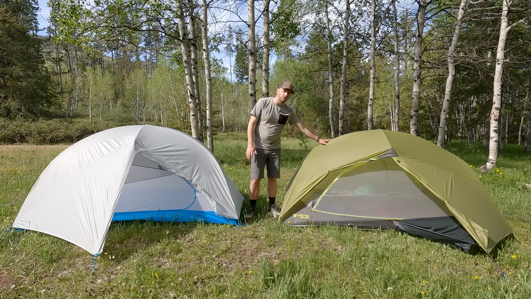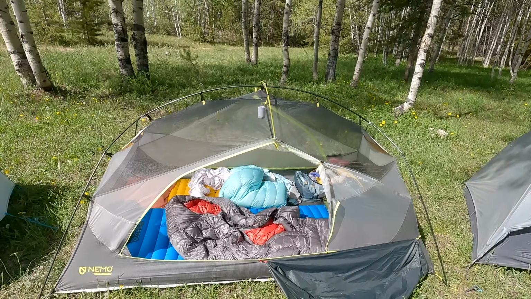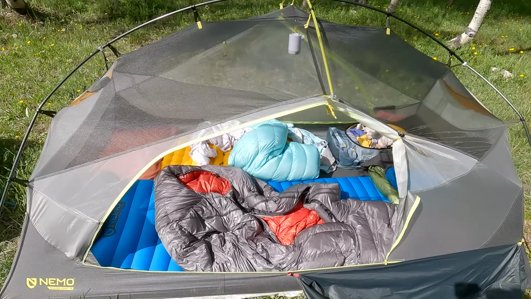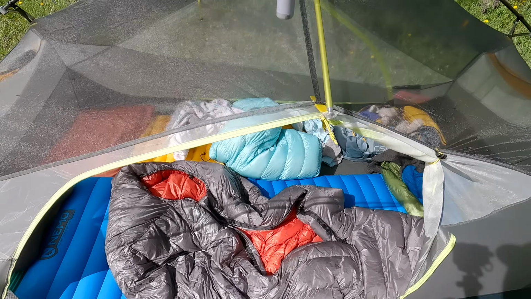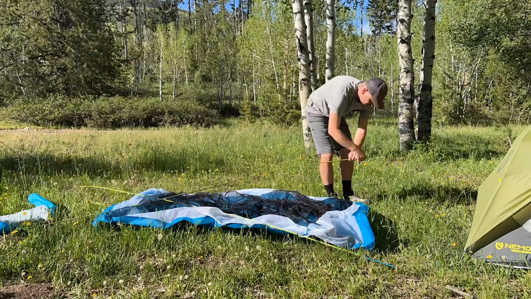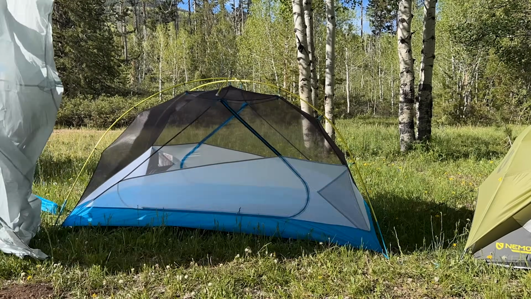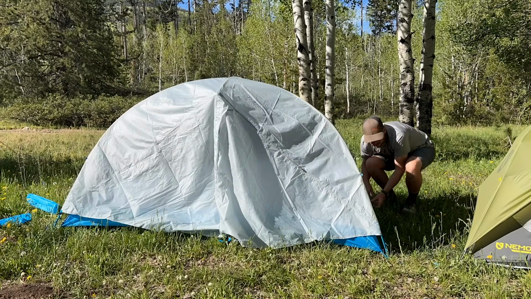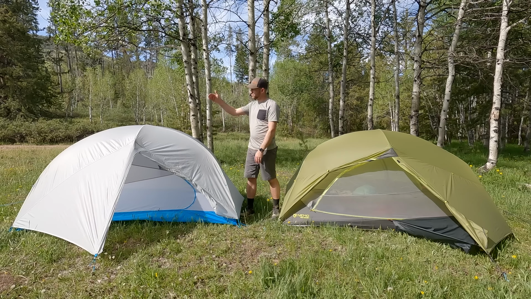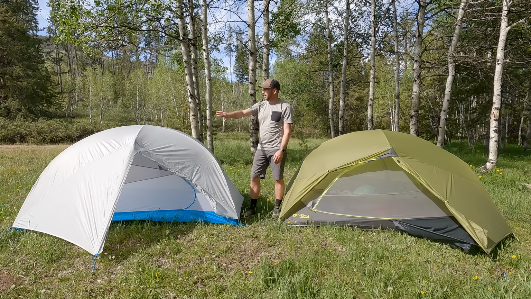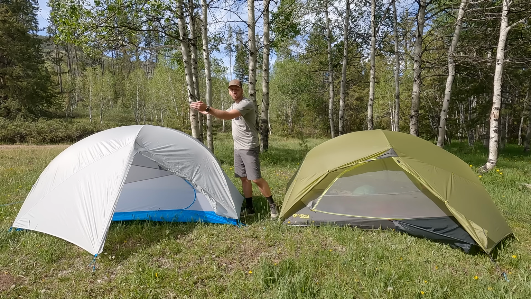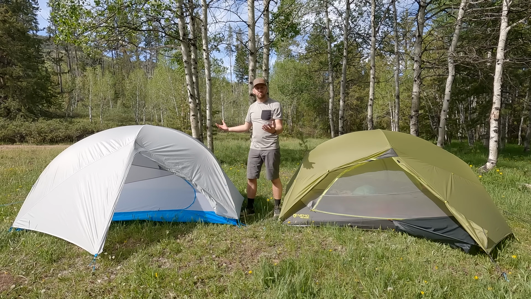The pole structure of the Dagger is a different structure than you have with the Aspect 2. Now with the Aspect, you're more of a dome style tent, meaning that you've got just a standard X style type of pole structure that goes from corner to corner, and then you've got a ridge pole or a brow pole that brings out the walls of the tent to make them a bit more vertical.